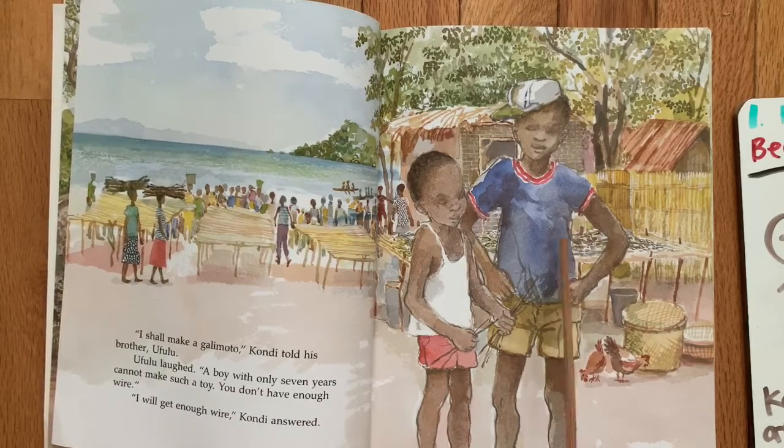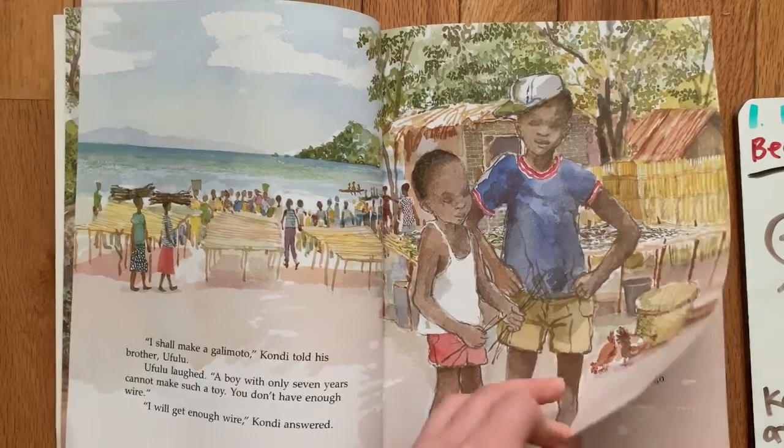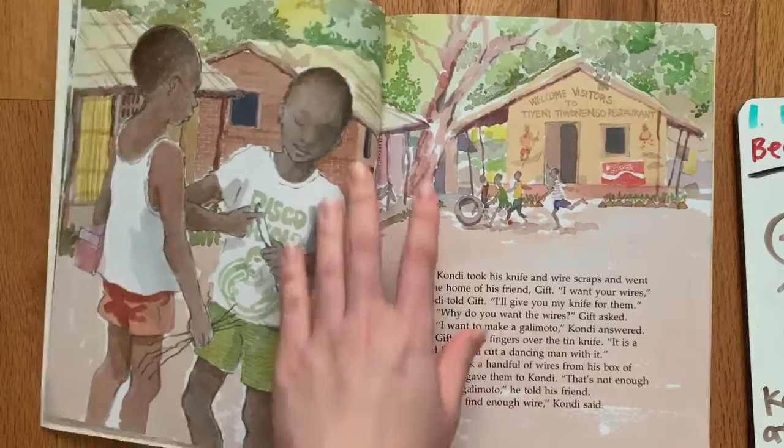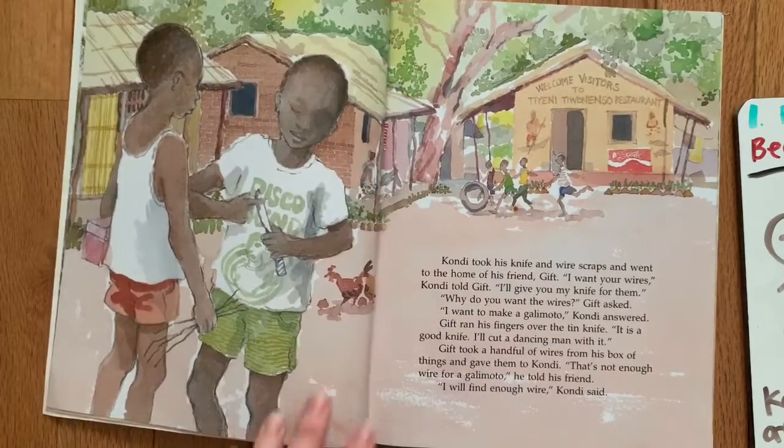So why is his brother laughing at him? Why does he think he can't make the Galimoto? So what is Condi going to do?